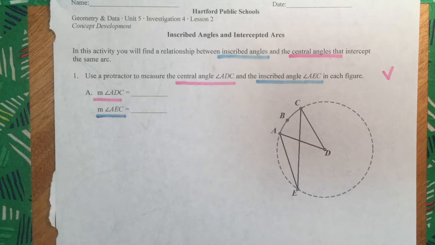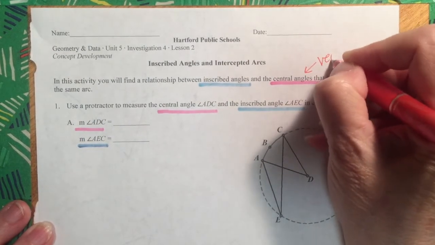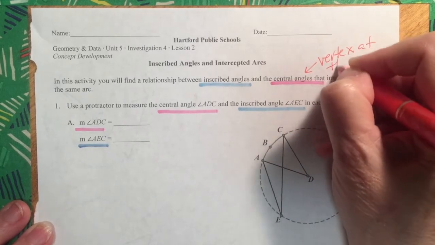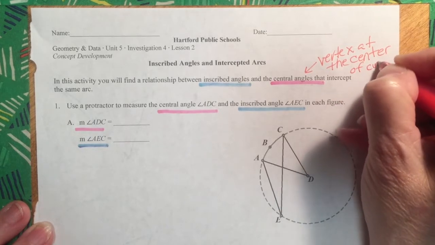So let's move on now to page 129. And this is going to be what you did in the Desmos activity. So this should go pretty quickly, you guys. All right, so we're talking about inscribed angles and central angles. What is a central angle? A central angle has a vertex at the center of the circle. That's why it's called the central angle, okay?